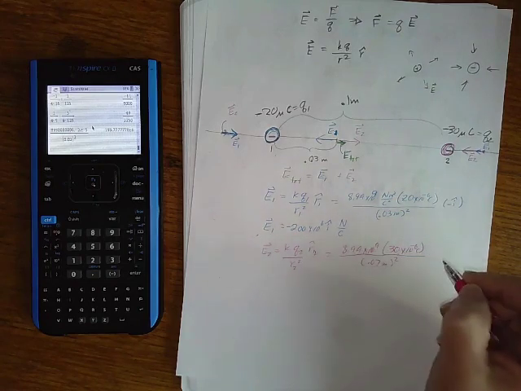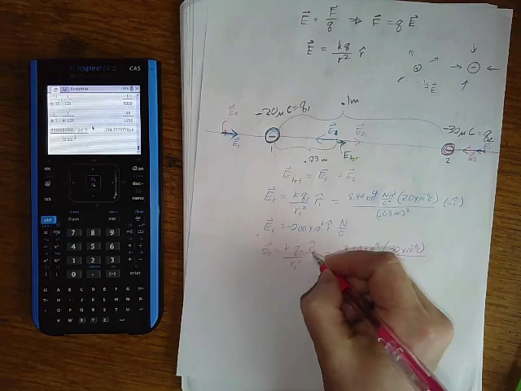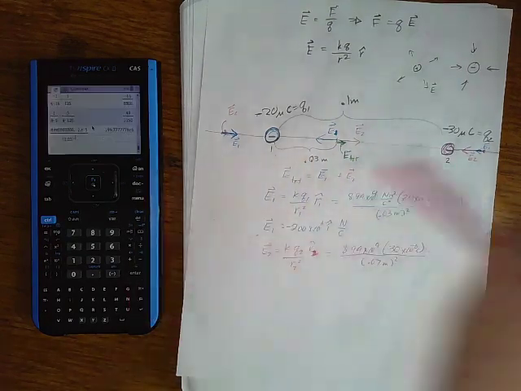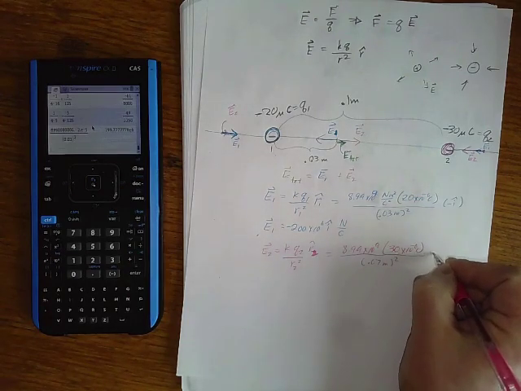Coulombs, this one is in standard units, that's good. What is its R hat for number 2? It's going straight to the right, straight east, straight positive x, so we would just have i hat.